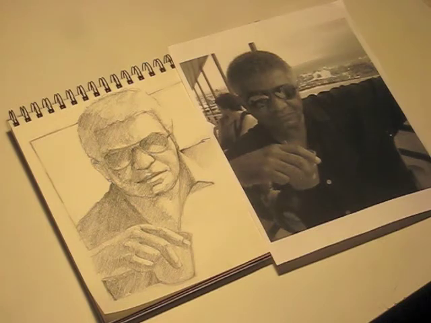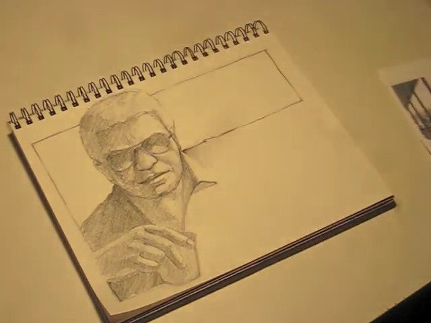It is larger than the original photograph, and it has more room for refinement, but I'm probably going to stop here at this point. But that's the finished drawing.